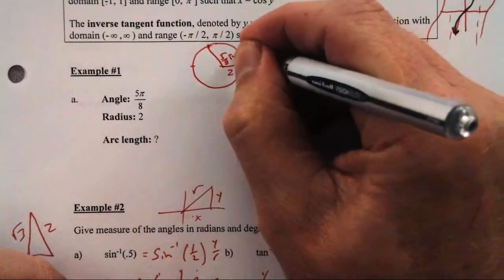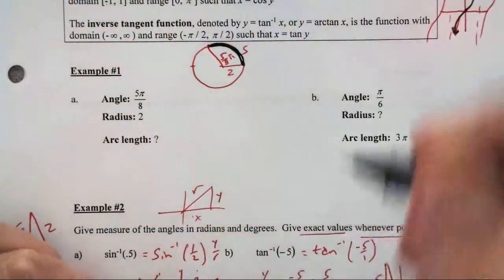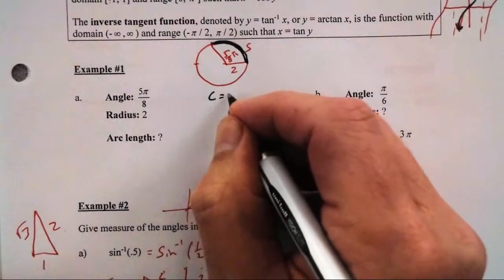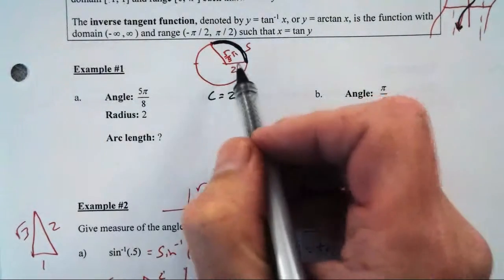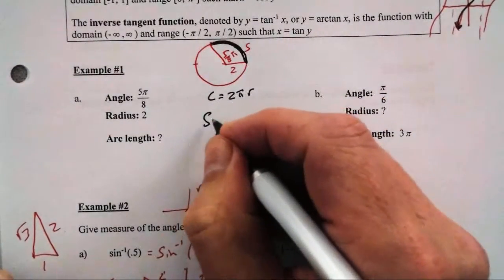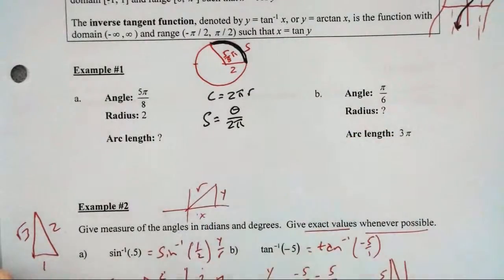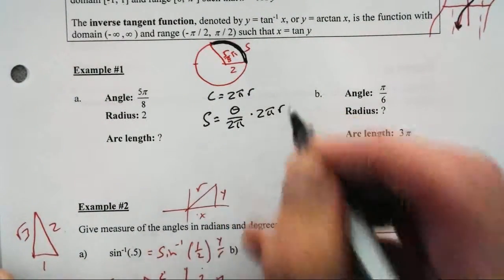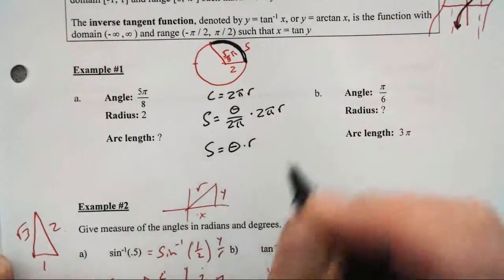But an arc length is just part of what? The circumference. And I remember that one. Circumference is 2 pi r. Now, a good mathematical way of saying part of is a fraction of. What fraction of the circumference are we dealing with? 5/8 pi out of 2 pi, right? Or our arc length equals the fraction, that's our angle, out of 2 pi, that's the fraction, of the circumference. Oh, that's our formula. S equals theta times r.